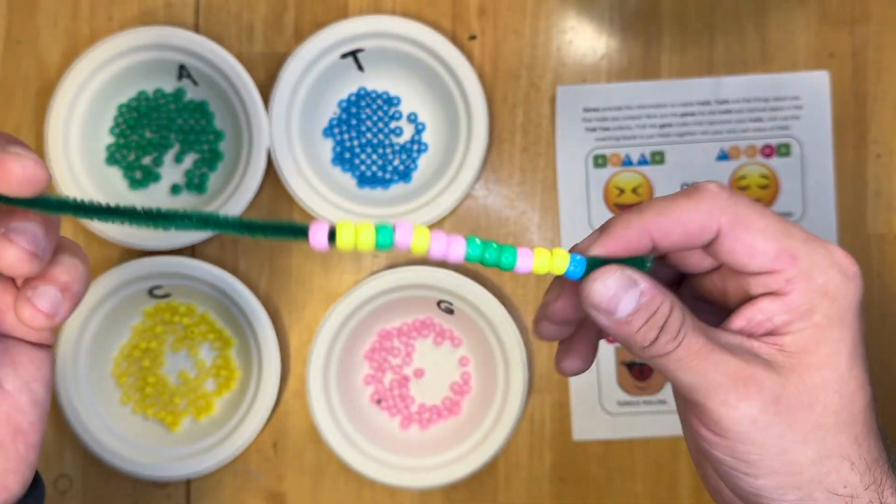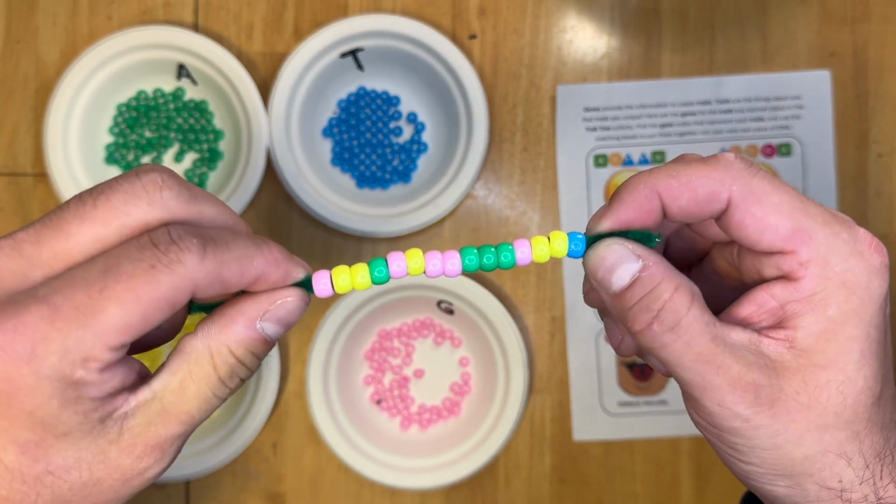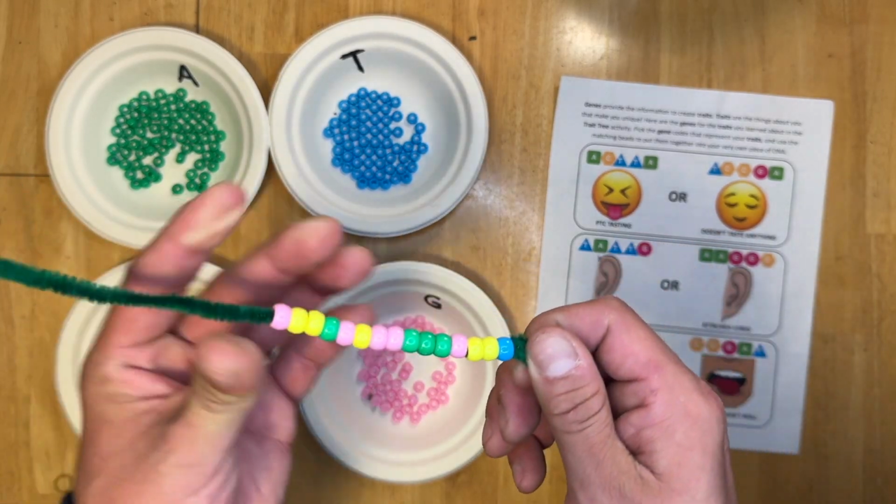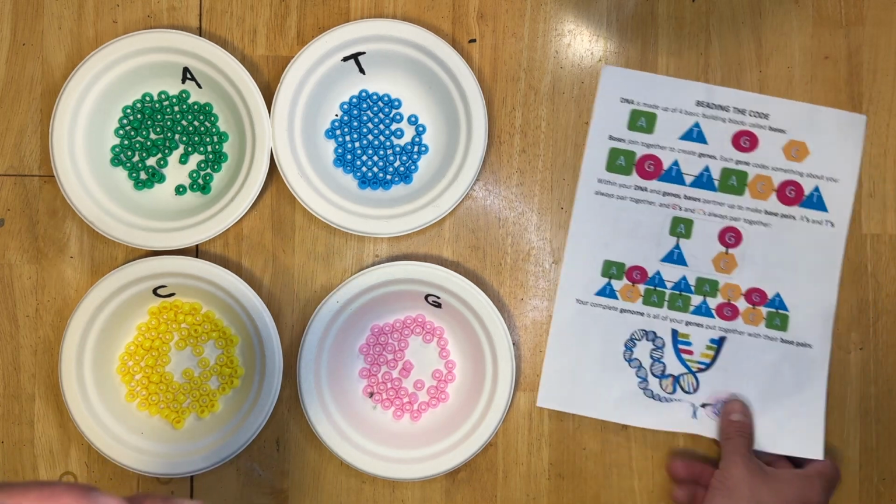You're probably saying to yourself, that only looks like half of a DNA strand. Well, that's because it is only half of a DNA strand. Flip over the worksheet and tell your students that for DNA codes, A will always pair with T and G will always pair with C.